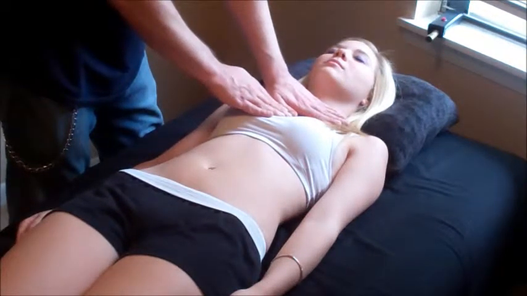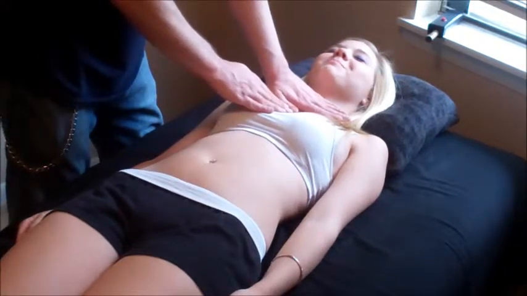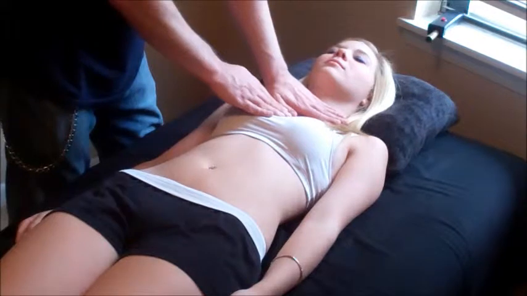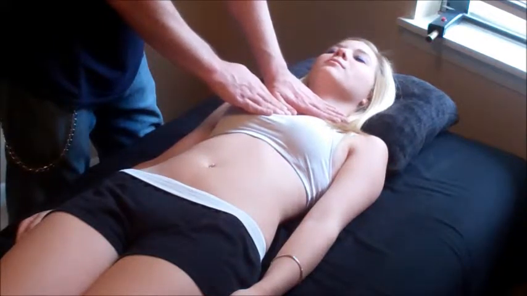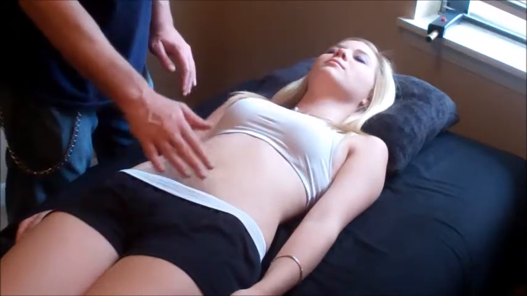Now each rune represents a force within nature, which can also be found within you. Since you are a force of nature, the runes can be found within you. That's why I like to correlate the hexagon with the physical body.